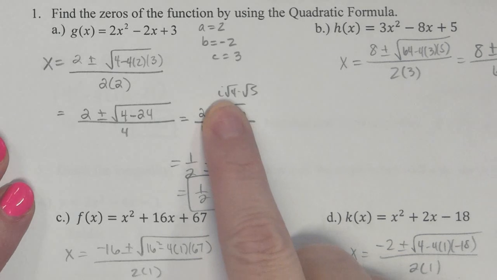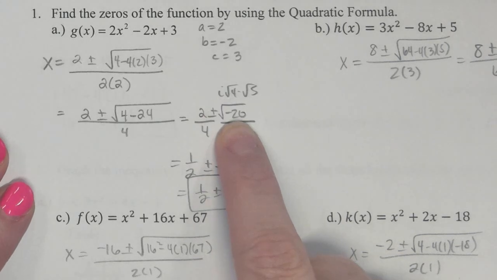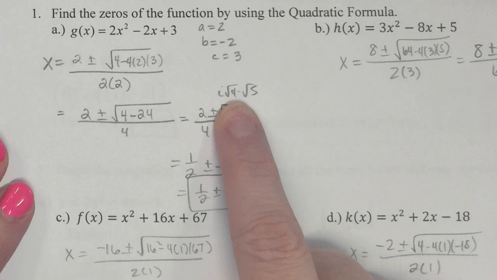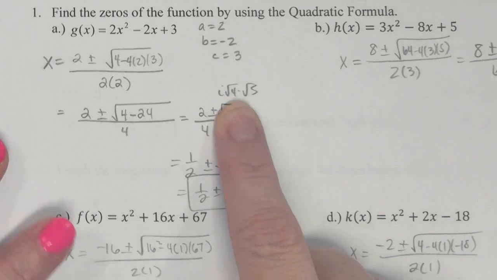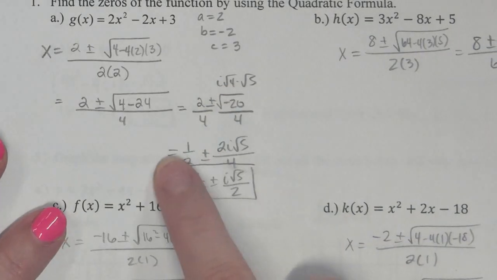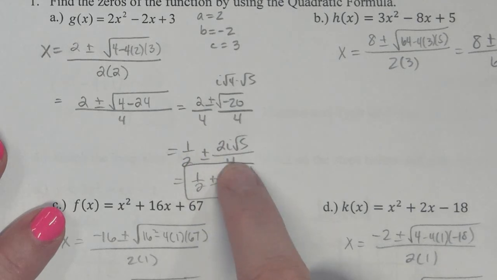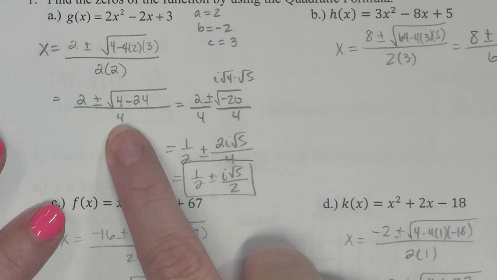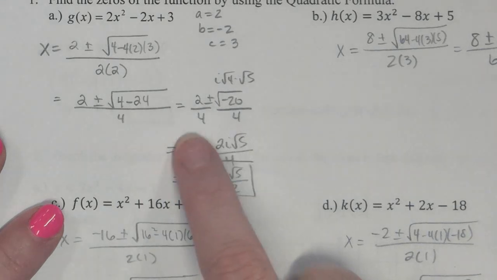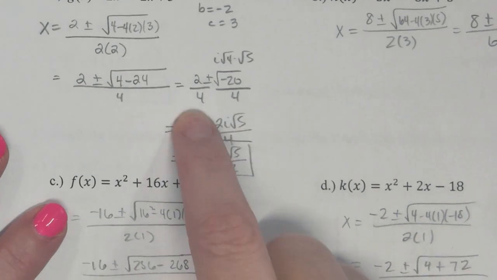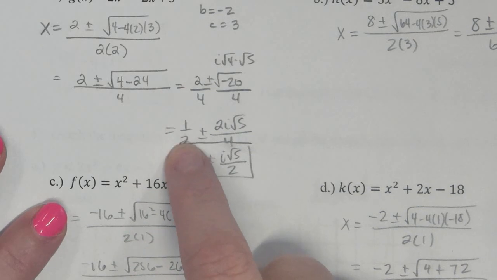So the negative means you have to bring in the i, and then 20, the perfect square in 20 is 4. When you take the square root of 4, you get 2. So in the numerator, you'd have the 2i root 4. Now remember, the denominator, you're going to divide both of those by 4. So 2/4 reduces to 1/2.